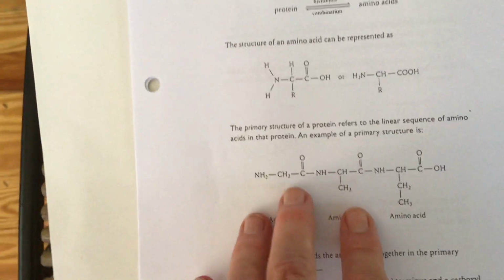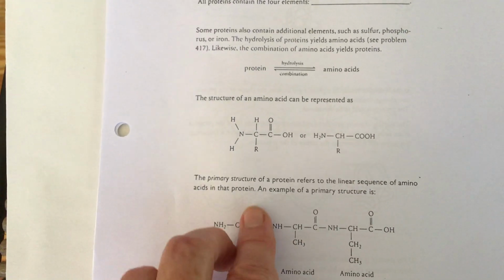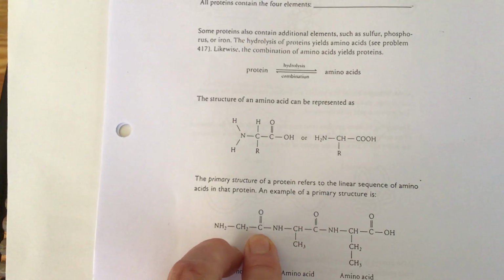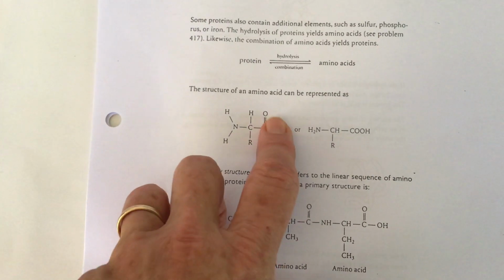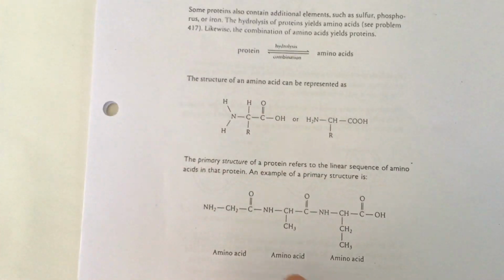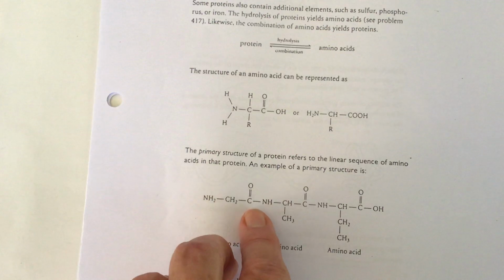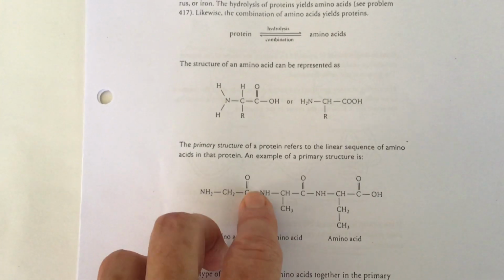And if you were to put them together, what's going to happen is a molecule of water is removed. From the carboxyl of one end, I'm going to remove that hydroxyl, and I'm going to take one of the hydrogens off of there, removing the molecule of water and forming the bond right here between the two.